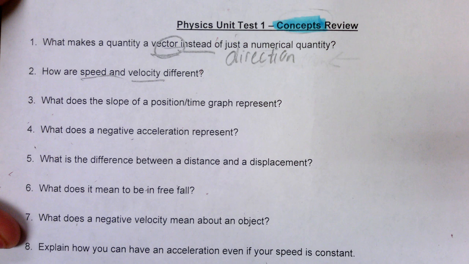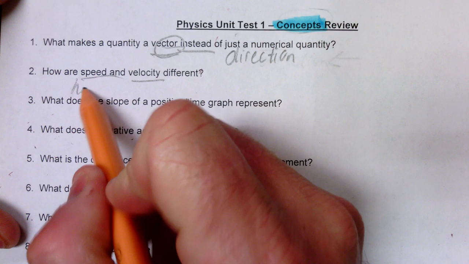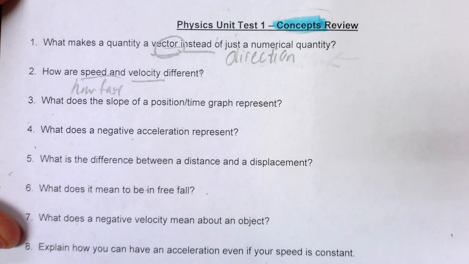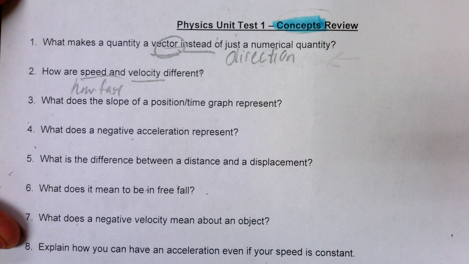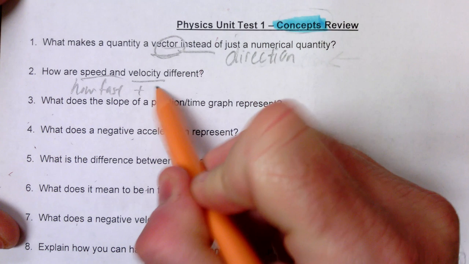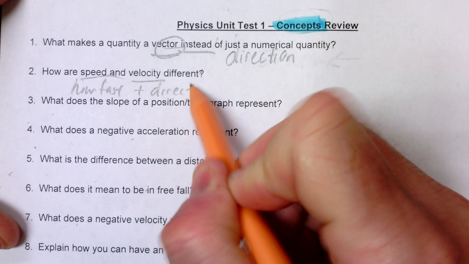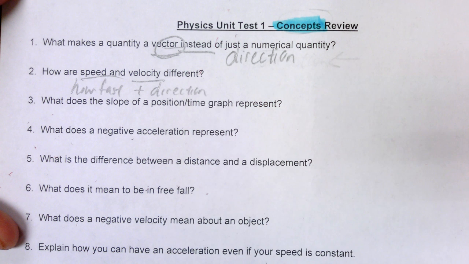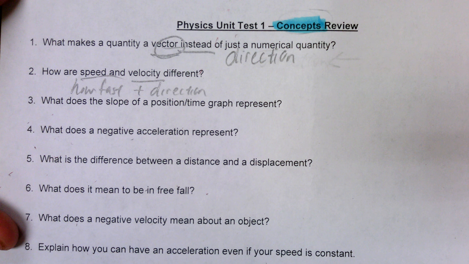Speed and velocity. Speed is just how fast. You're going 75 miles an hour, 25 miles an hour, whatever. It tells you nothing about physically where you are going. Velocity is how fast and direction. I'm going 25 miles an hour north. I'm going 55 miles an hour southwest.